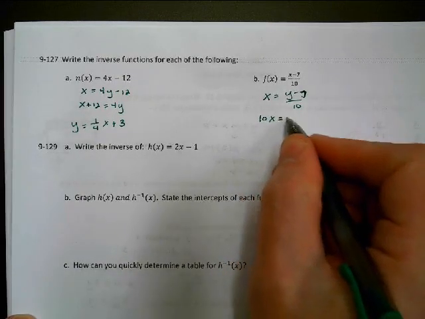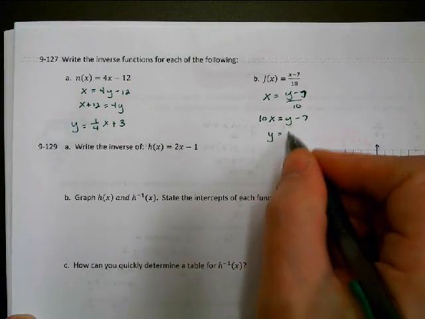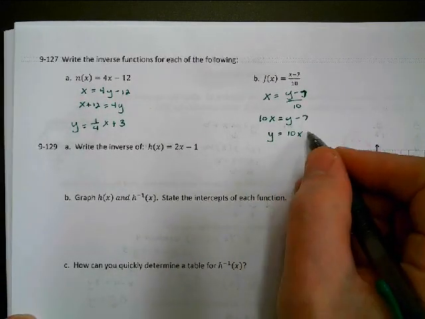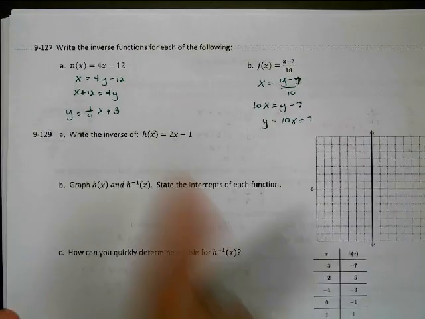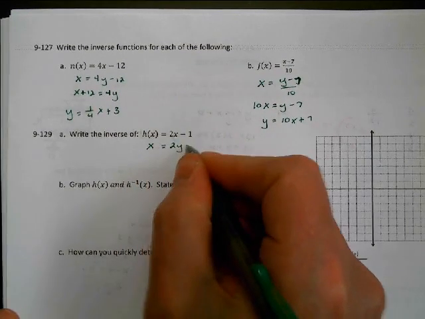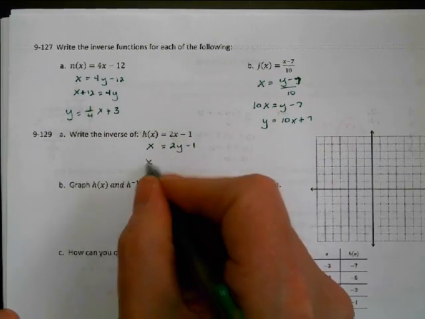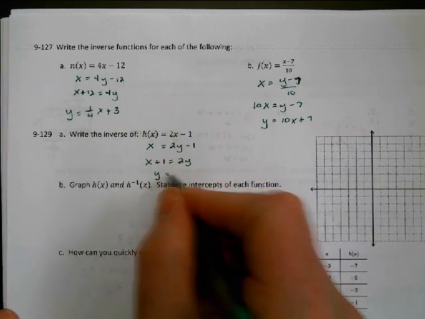And then add 7. And y would be 10x plus 7. Okay, write the inverse of this one. Again, we switch x to y minus 1. I add 1. And I divide by 2. Y would be 1/2 of x plus 1/2.